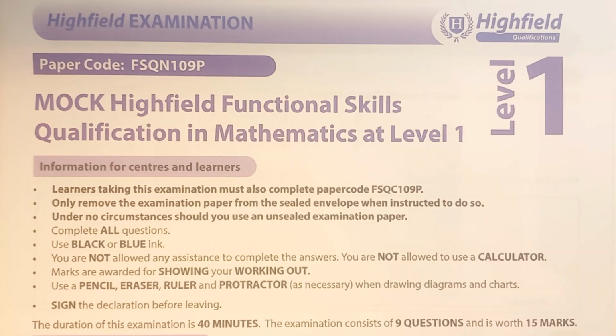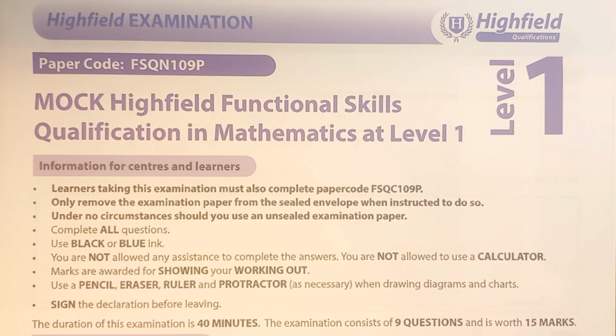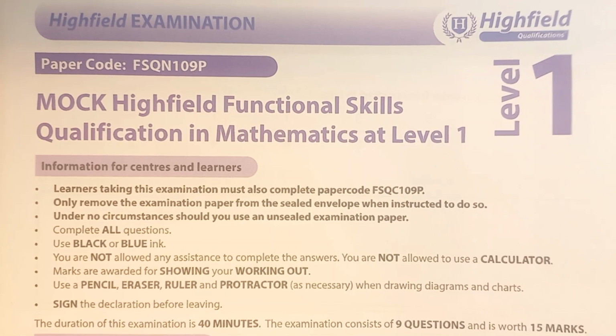Hi, today we're looking at Functional Skills Maths Level 1. We've got the Highfield exam board and we've got paper FSQN 109P. We're going to start with the non-calculator section.